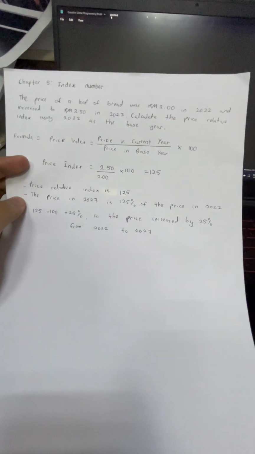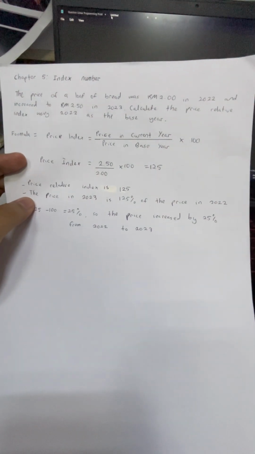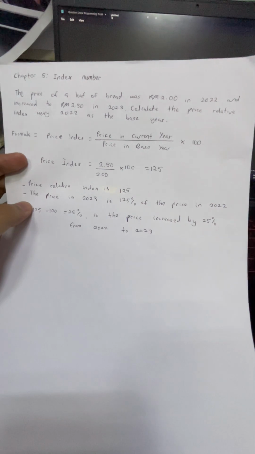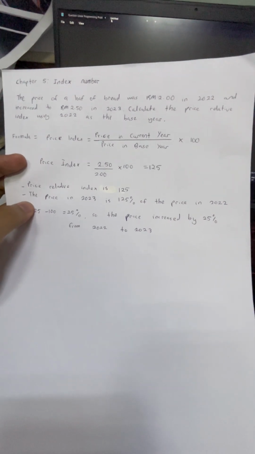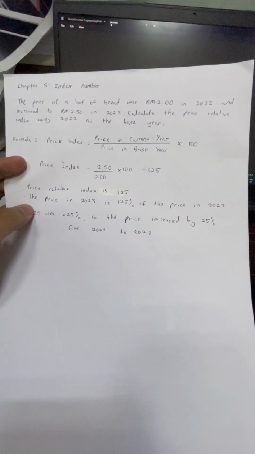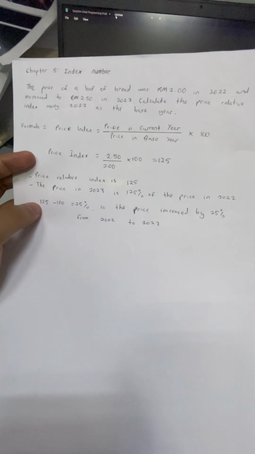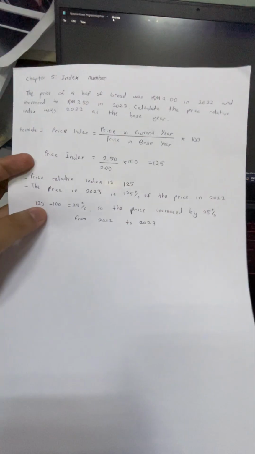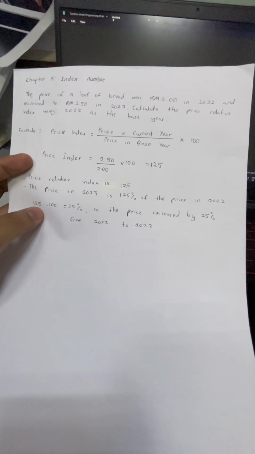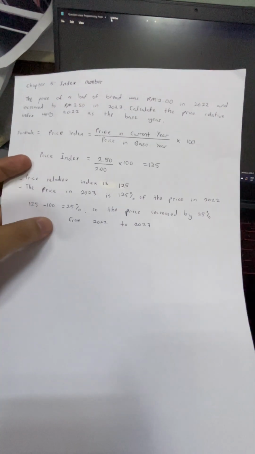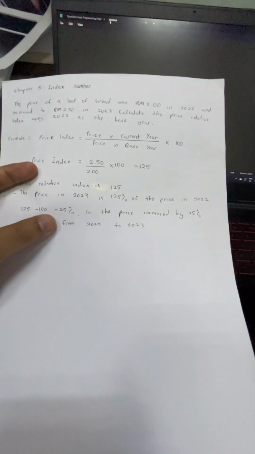125. So here we can see that the price relative index is 125 and the price in 2023 is 125 times of the price in 2022. So 125 minus 100 and I get 25%. So the price increased by 25% from 2022 to 2023.